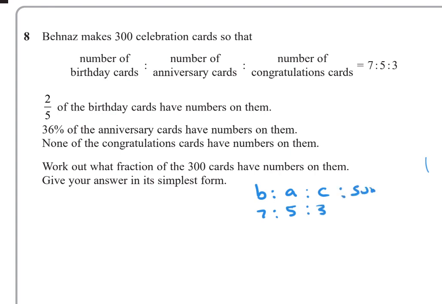So the sum of the parts, 7 plus 5 plus 3, equals 15, and we have 300. So now we can find the number of cards for birthday and anniversary. For birthday equals 300 times 7 divided by 15, which equals 140.